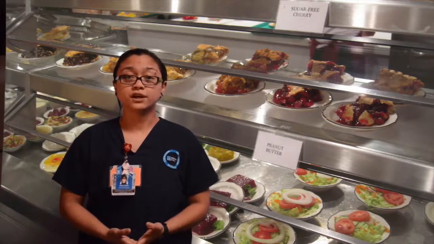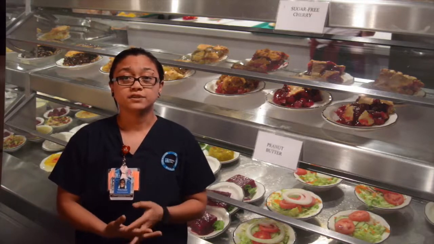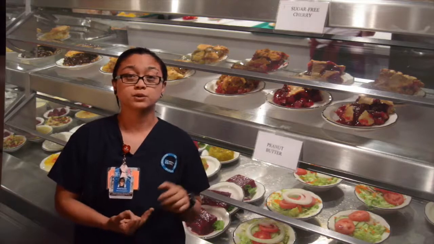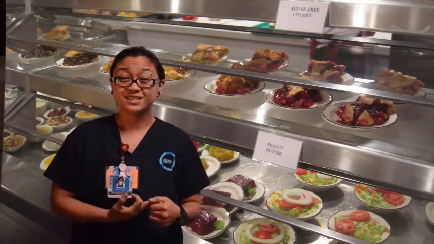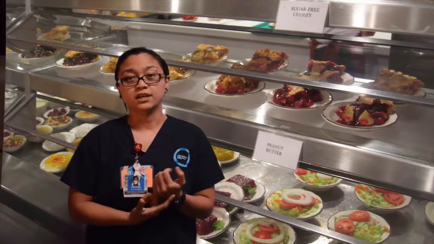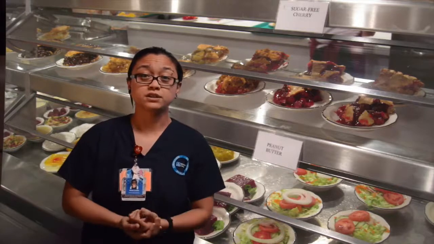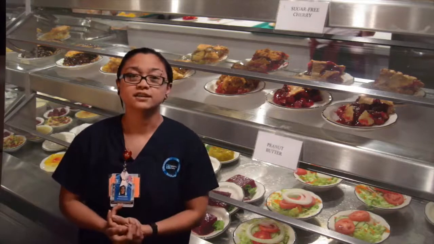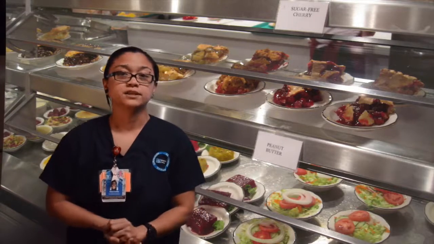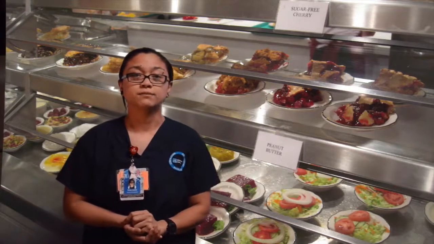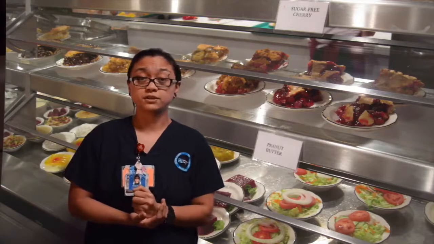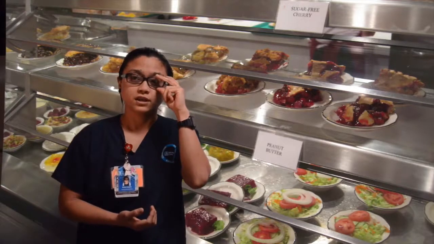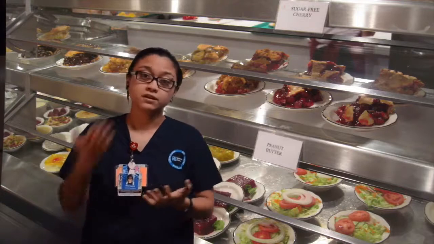Foods that are high in phosphorus are your dairy products, your beans, your peas, and your nuts. And phosphorus also comes in liquids, such as your cocoa, your beer, and your cola drinks. And then patients need to also limit their sodium intake, because where sodium is, water follows.